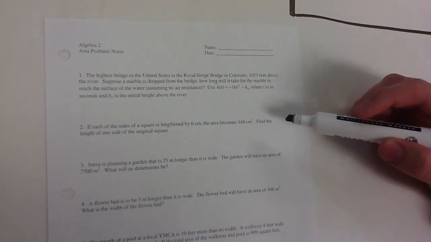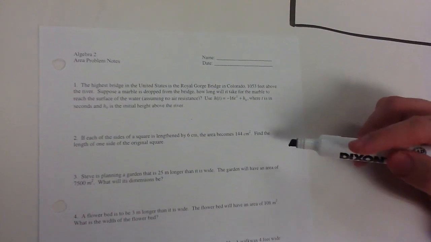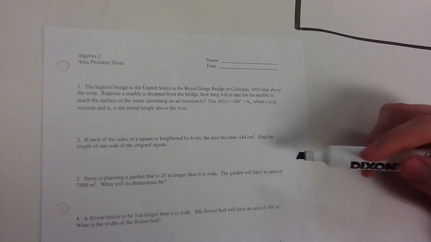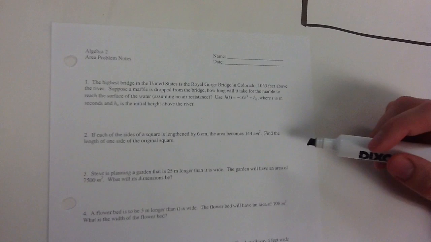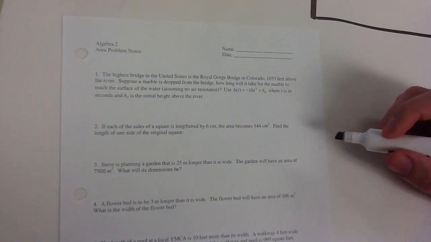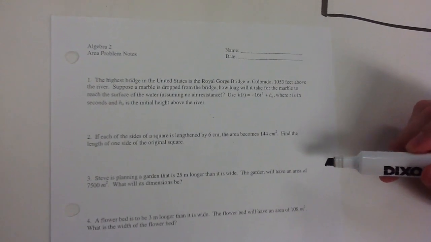Alright, for number 2, it says if each side of a square is lengthened by 6 centimeters, the area becomes 144 centimeters squared. Find the length of one side of the original square. I know this is going to be very, very easy for you to do without setting up a quadratic, but trust me, you want to get practice on doing this because they will get a lot harder.